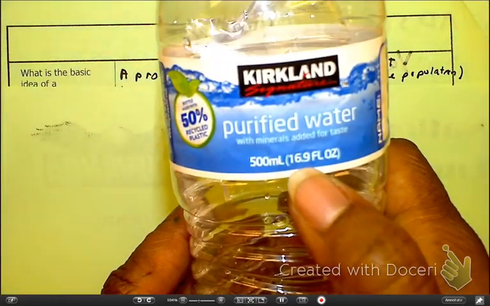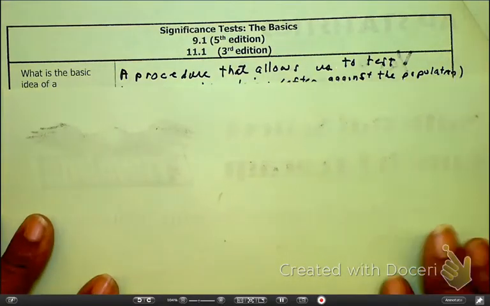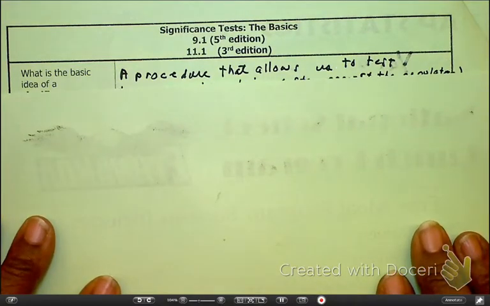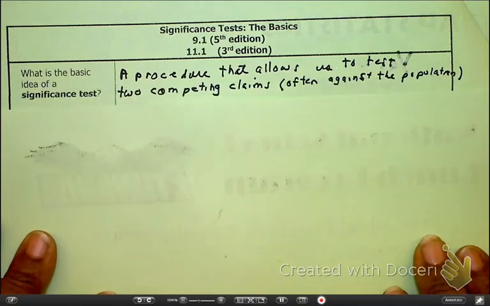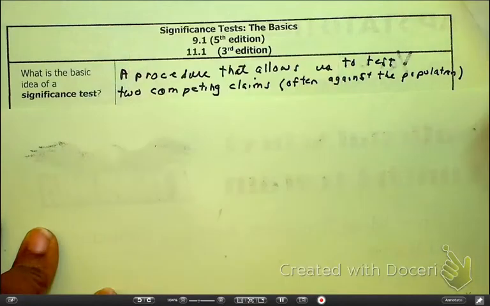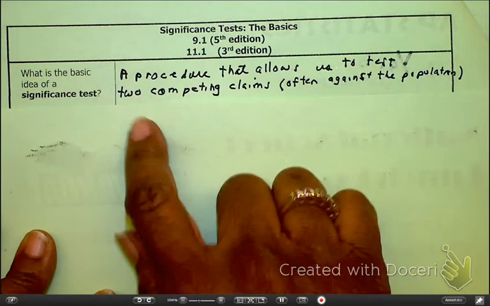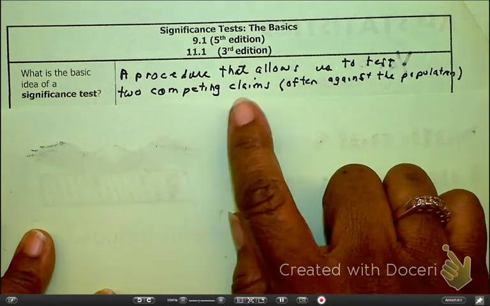16.9 fluid ounces for the Costco bottle of water. So here, as I look at this idea, the claim is the company says 16.9 fluid ounces. My claim is, I don't think so. Those are the two competing claims.